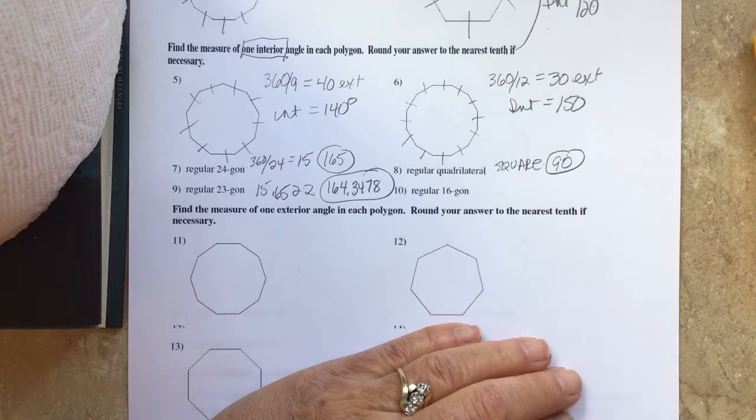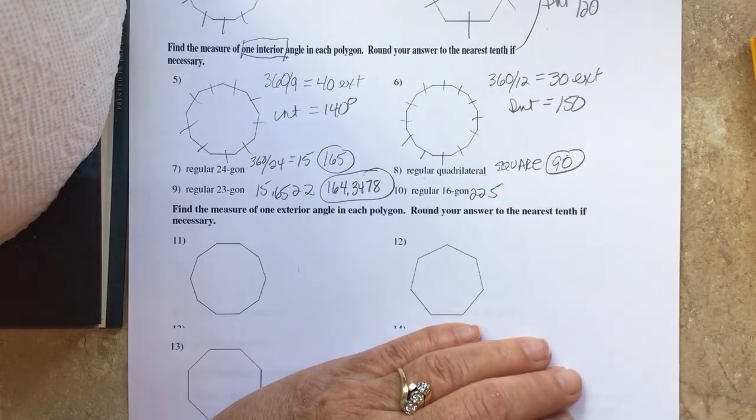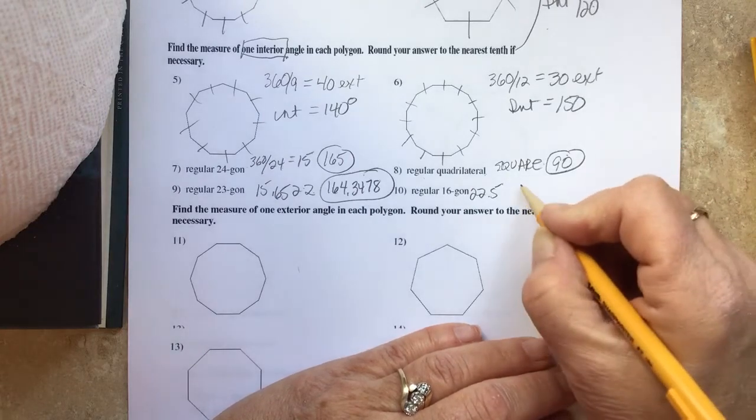16, so 360 divided by 16. And that gives me 22.5 for my exterior. So my interior is 180 minus that answer, 157.5.